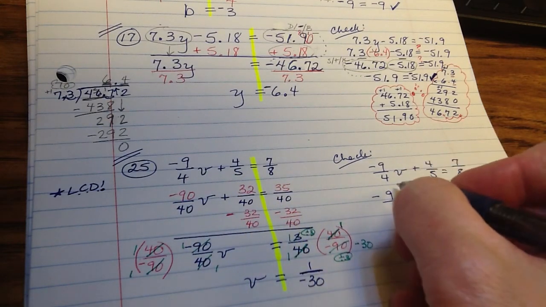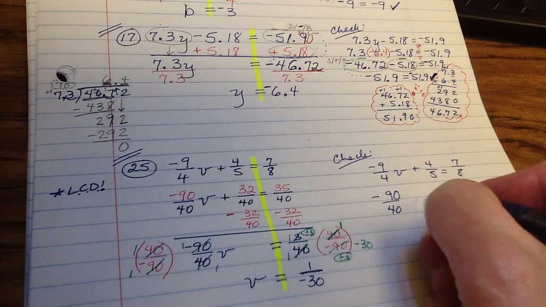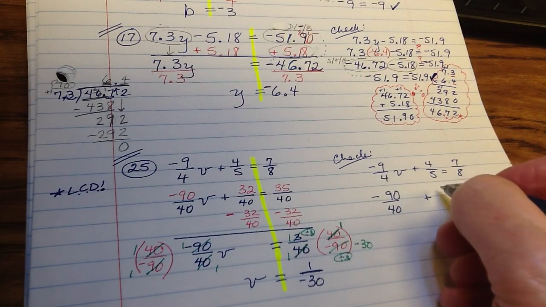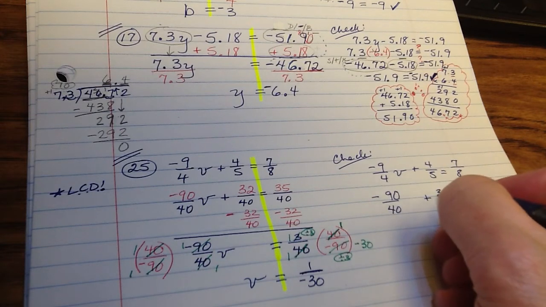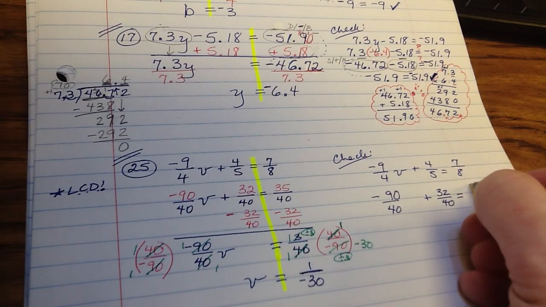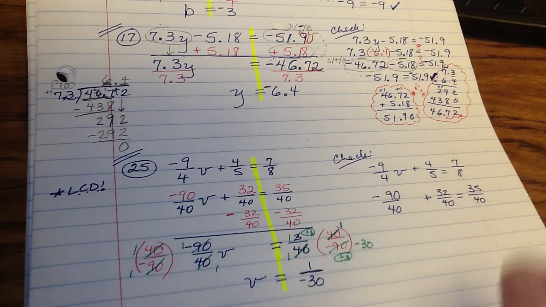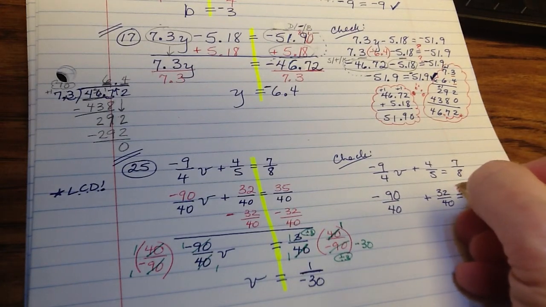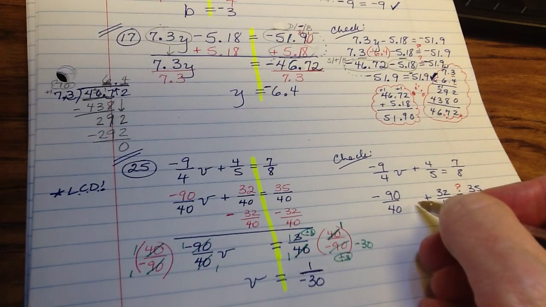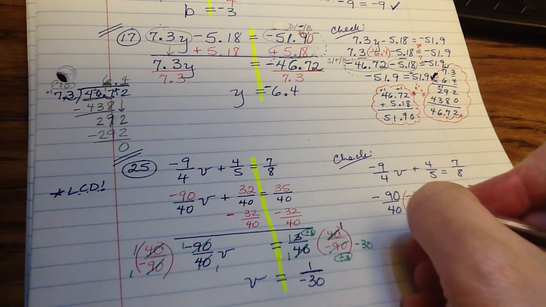So we've got negative 90 over 40 plus 32 over 40 equals 35 over 40. We're not sure if it's equal, so we're going to put the baby question mark. And here, instead of the V, we're going to put in negative 1 over 30.